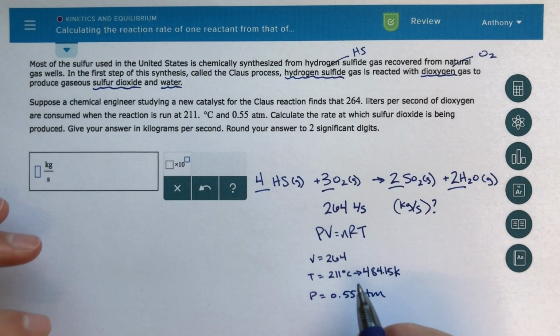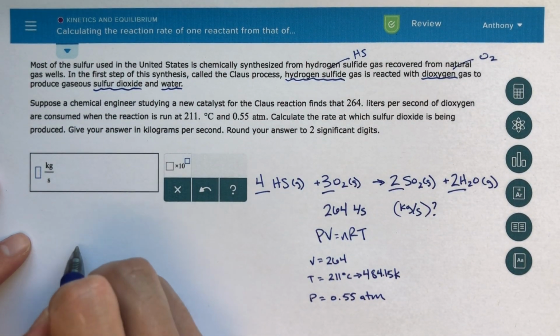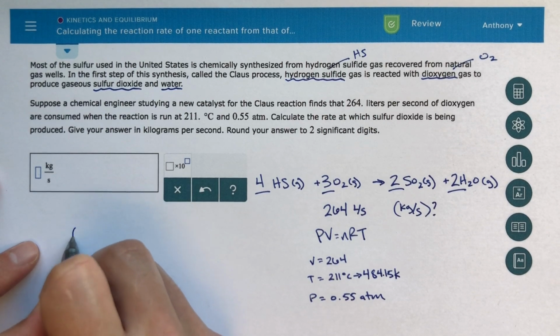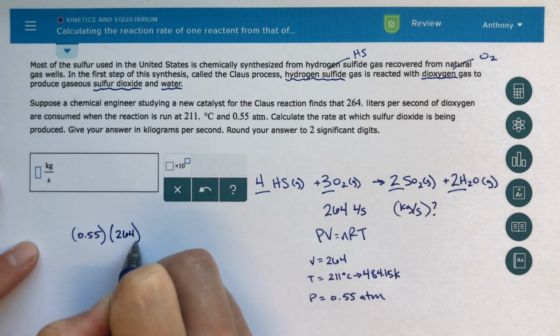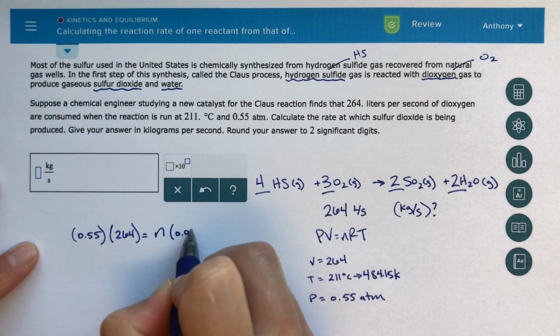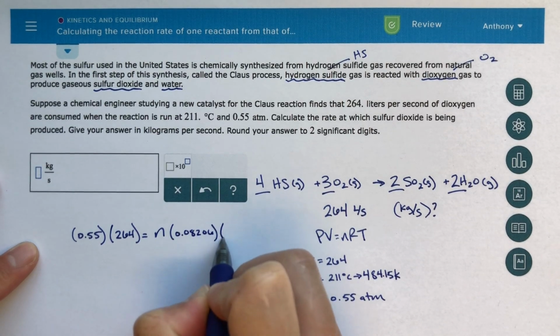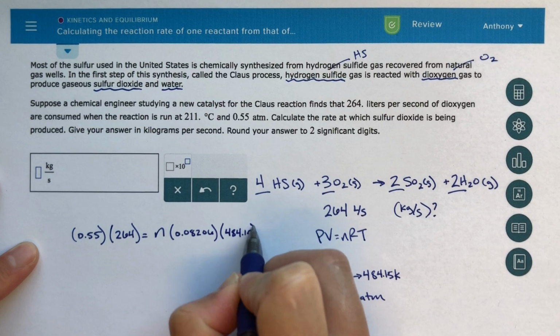So with this information, we can solve for the number of moles. If we know that PV equals nRT, I'll do this over here: 0.55 atmospheres times 264 liters will equal some number of moles, times R, 0.08206, times the temperature, 484.15.